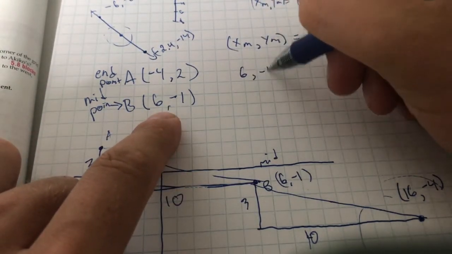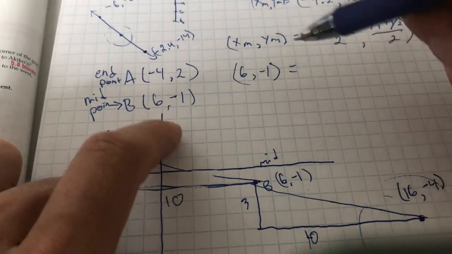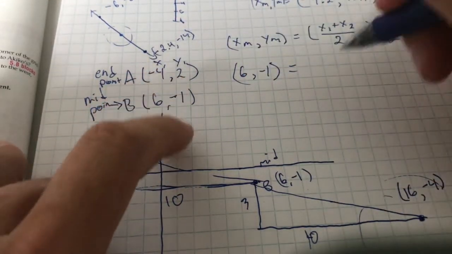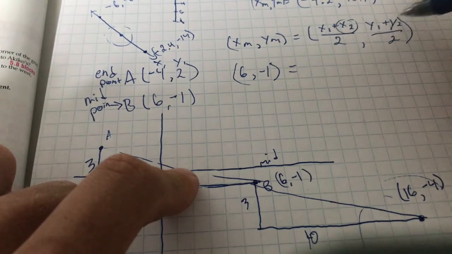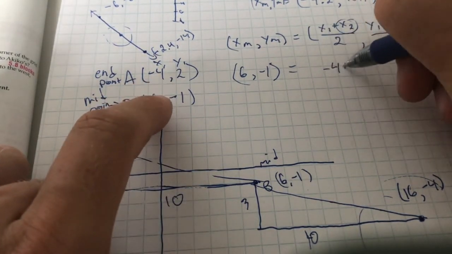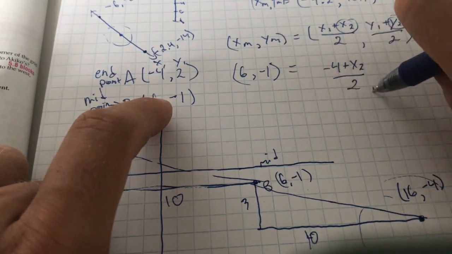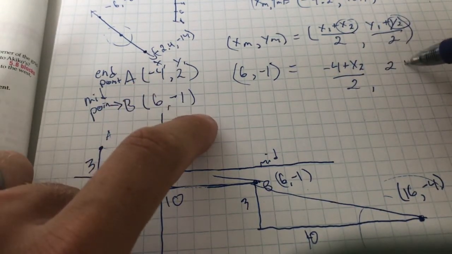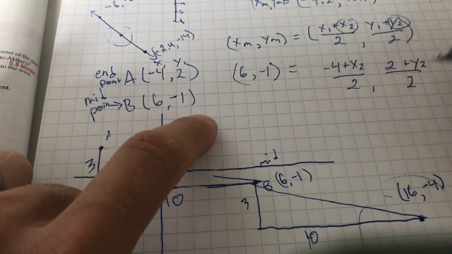6, negative 1 equals, and then I'm going to say this is going to be X1, Y1. I'm going to put those in. So I don't have my X2s. These are still blank. I'm going to keep those. So negative 4 plus X2 over 2. And let's see, positive 2 plus Y2 over 2.